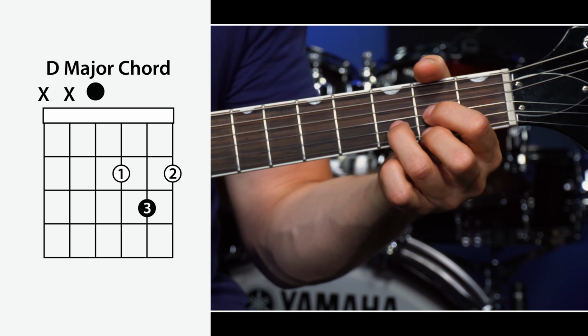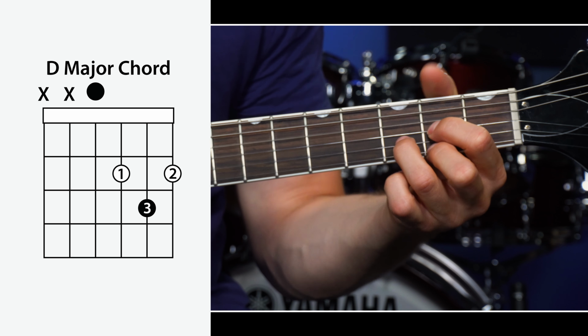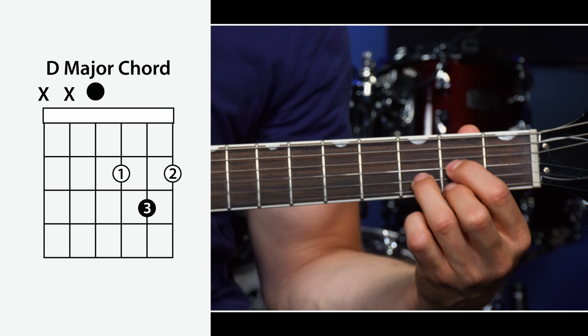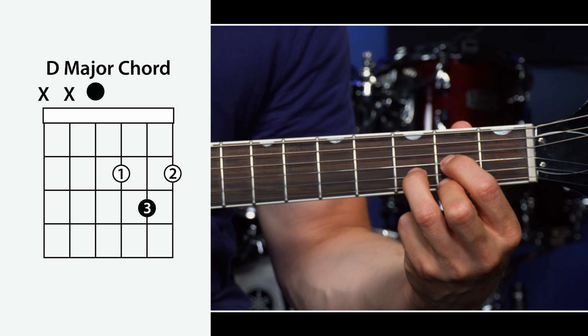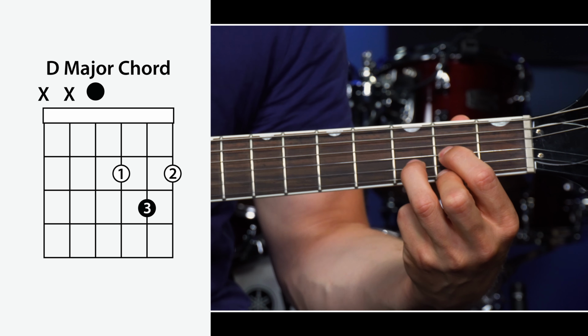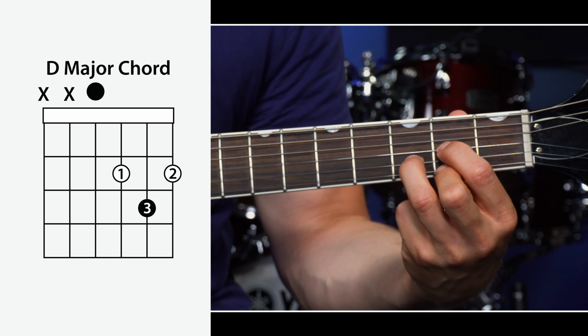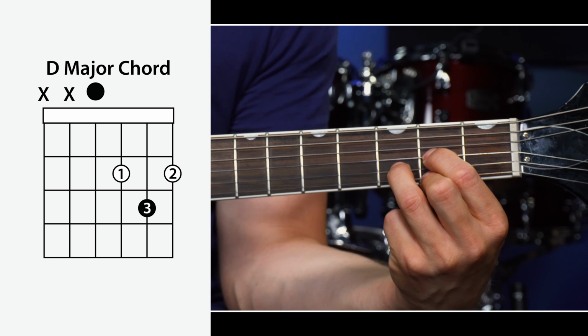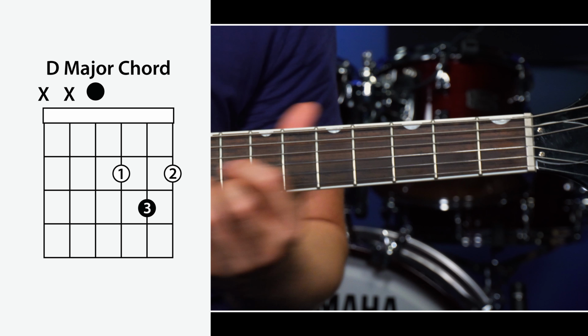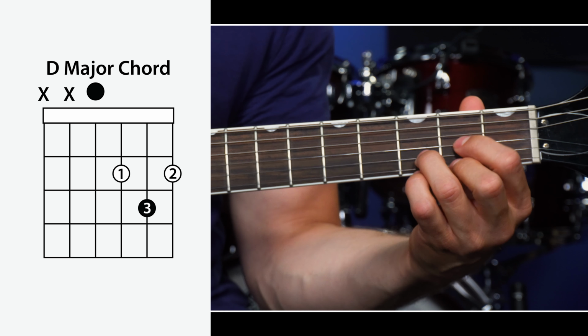The next chord is an open D chord. And the root notes on here are the open D string, the 4th string, and the 3rd fret of the B string with your 3rd finger. And those are going to be the notes that you want to focus on, so you can move this around anywhere on the fretboard and play any major chord using this shape.